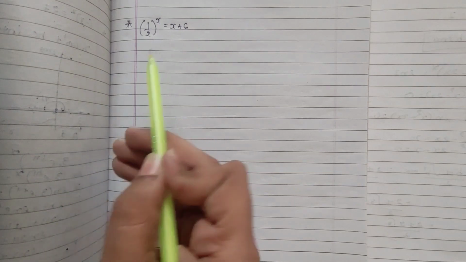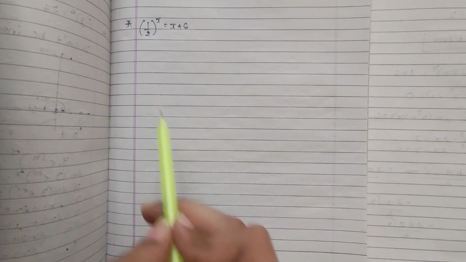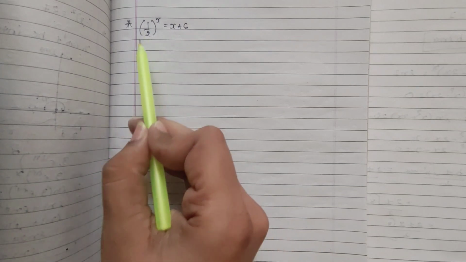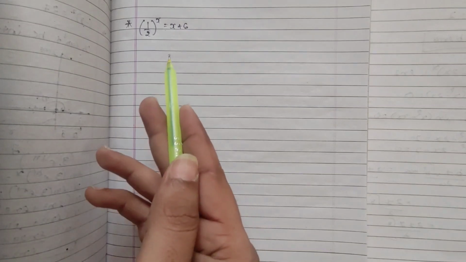So again, in this video we are going to solve this amazing exponential, or you can say algebraic question also, right? Because it's a combination of both exponential and algebraic. Now what is the question? 1 by 2 raised to x is equal to x plus 6, right? And we have to find the value of x in this question.